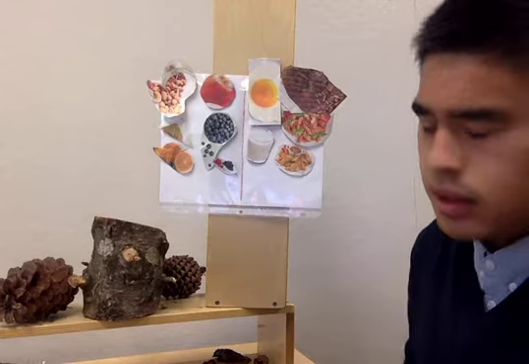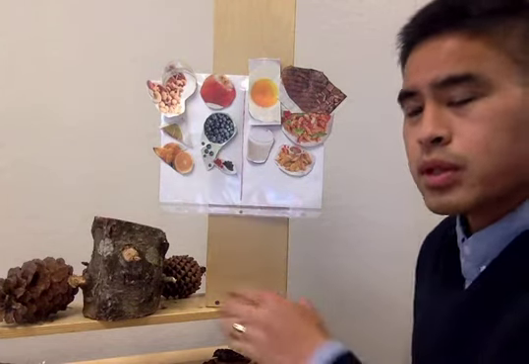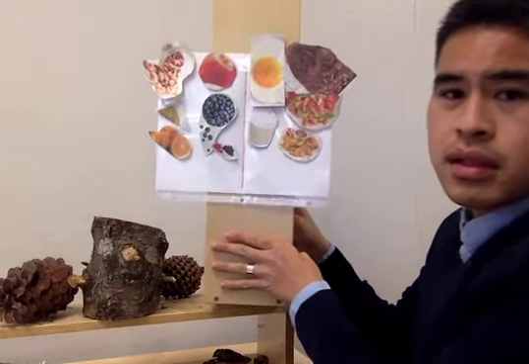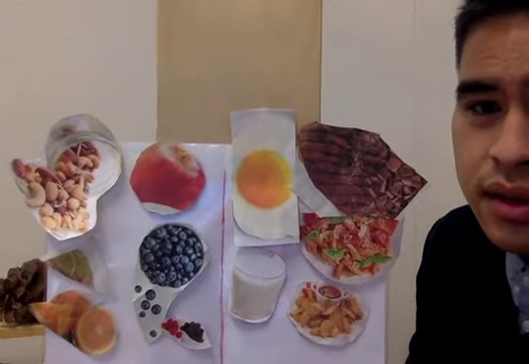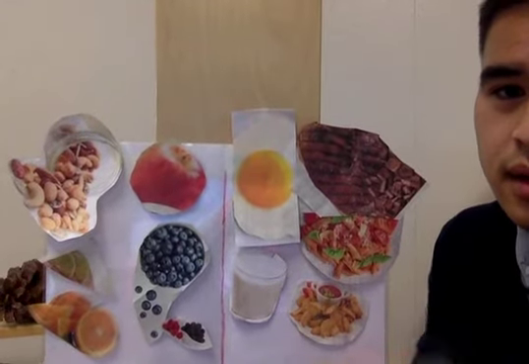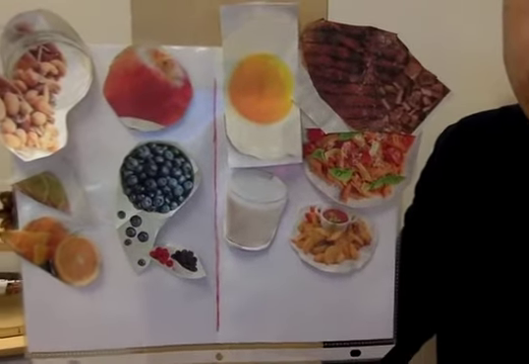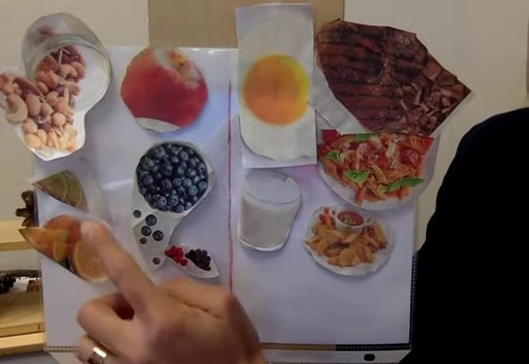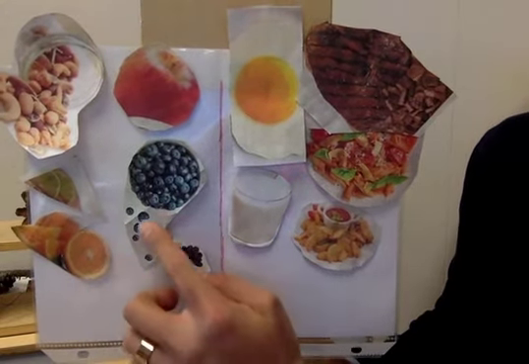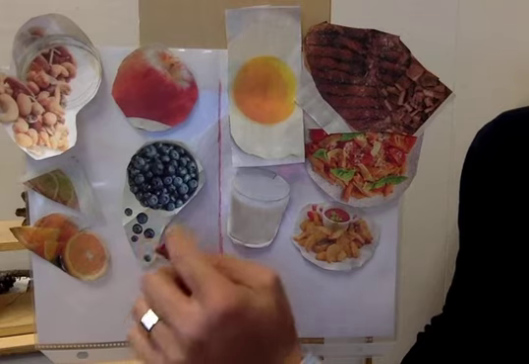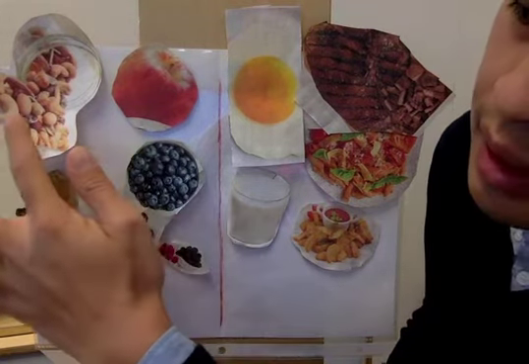So I want you to take a look at the items that grow on trees. What do they look like they have in common? I do notice on this left side, or your left side, that we have round items, separate items, and many items.